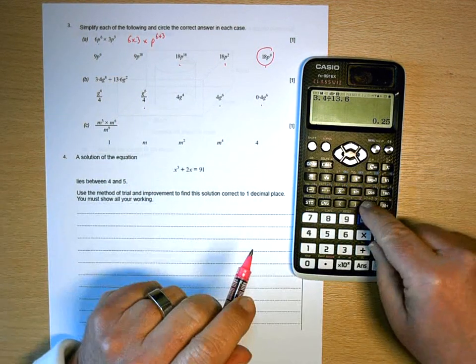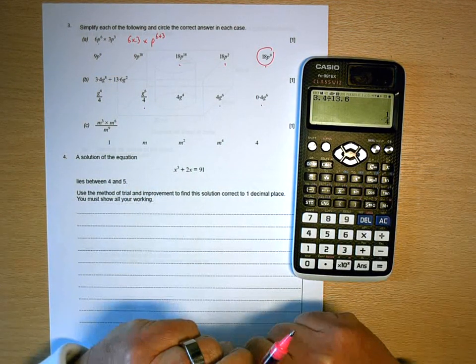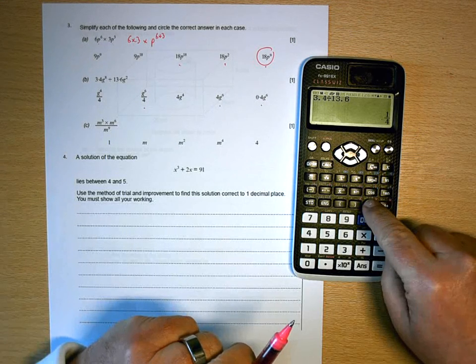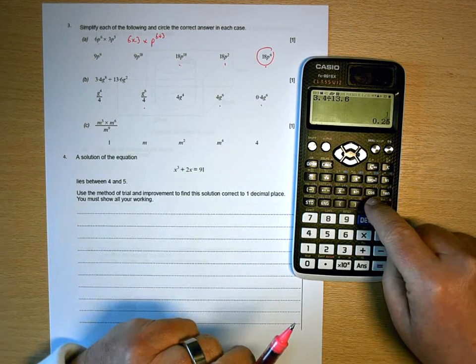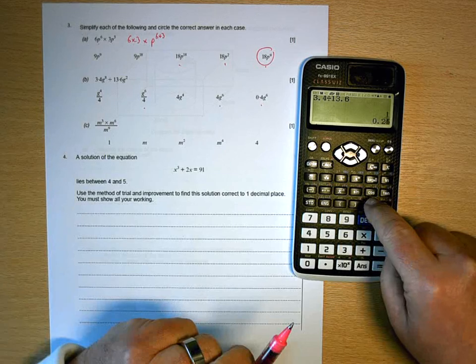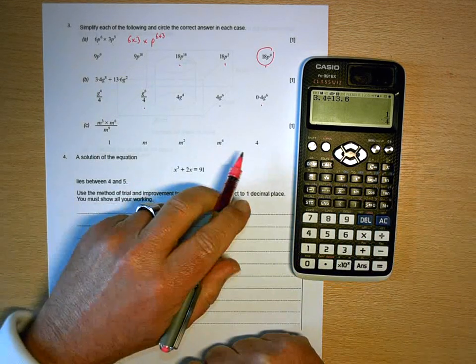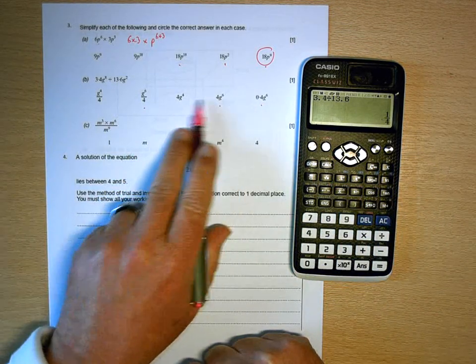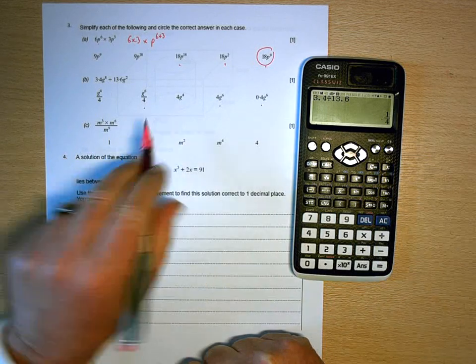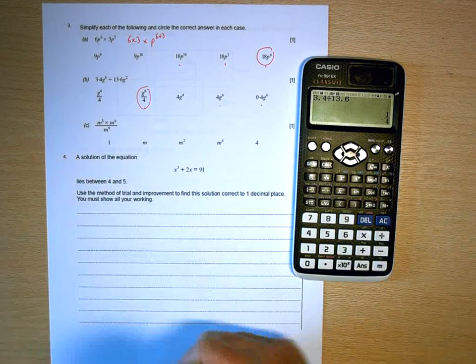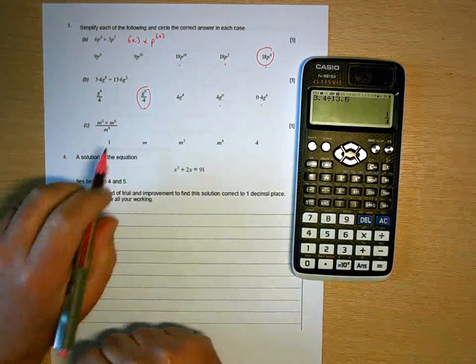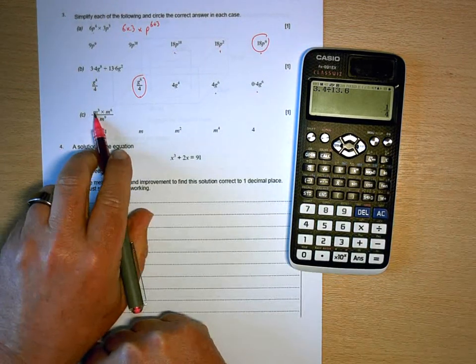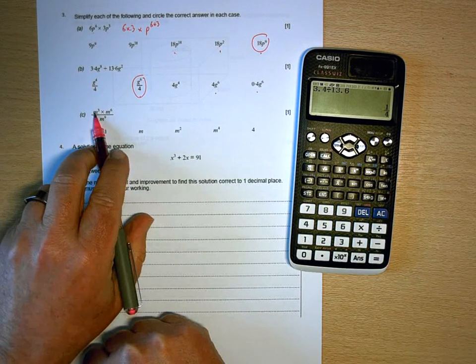However, I do know that 0.25 is the same as a quarter. Remember that SD button there will convert decimals to fractions or fractions to decimals. So I'm looking for the one that has a quarter, which is over 4. So that's that one.